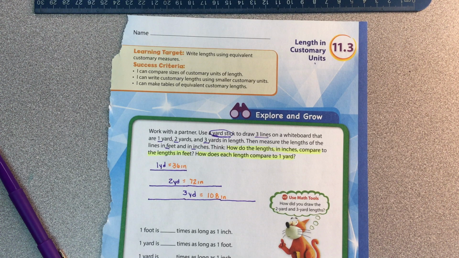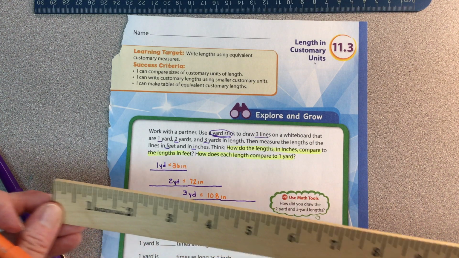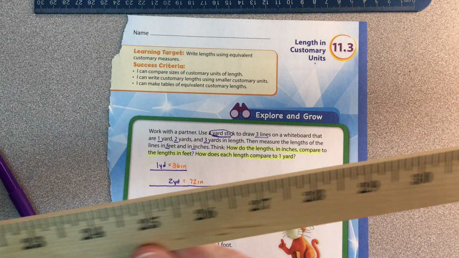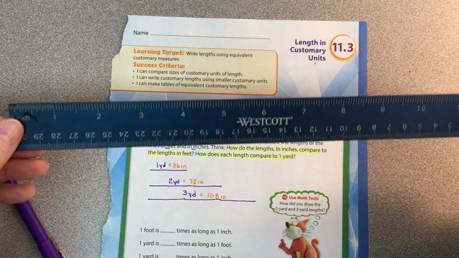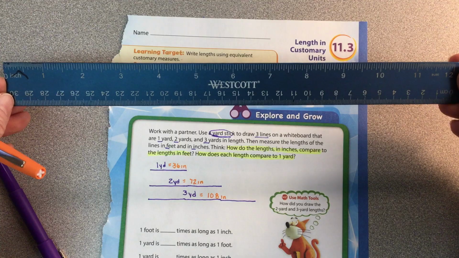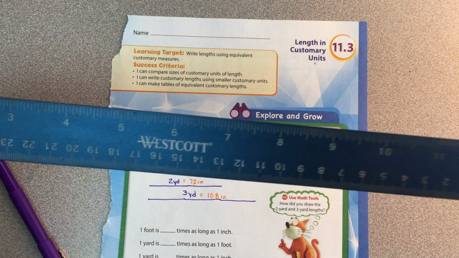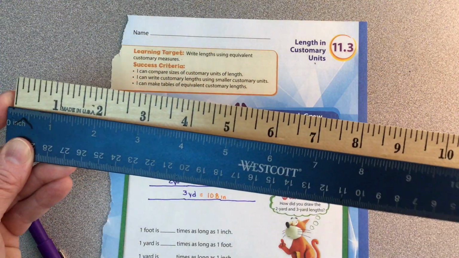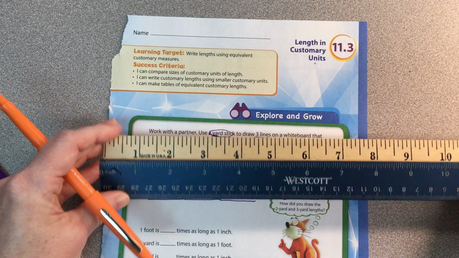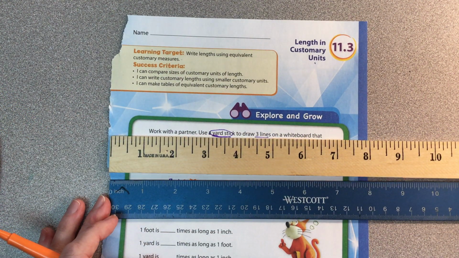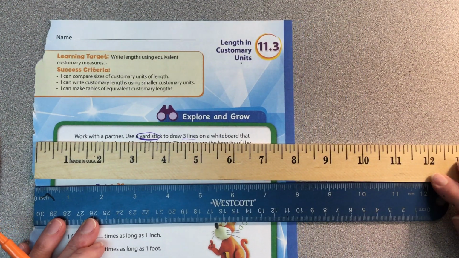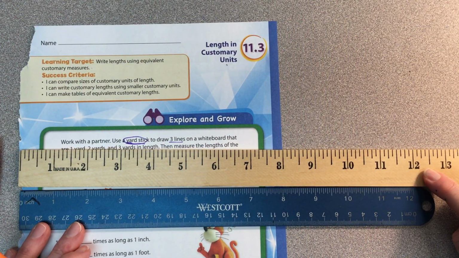So I have to remember that there was 36 inches in 1 yard, and there's 12 inches in a foot. Let's see how many feet are in a yard. There's 12 inches.